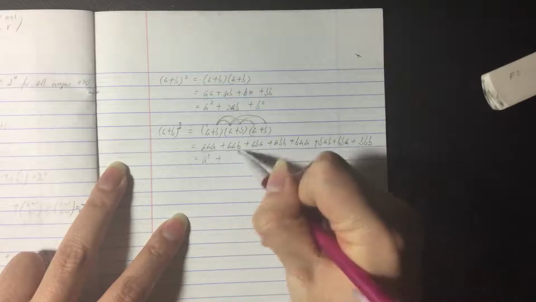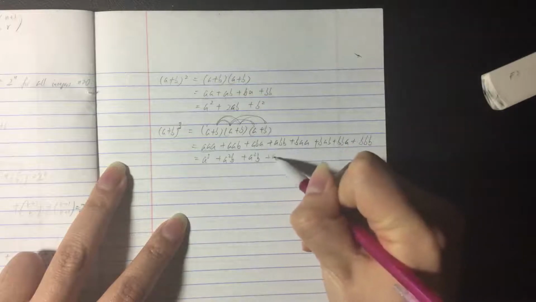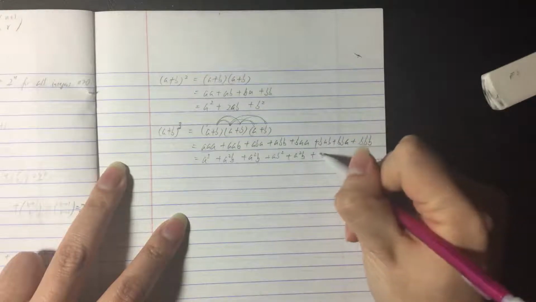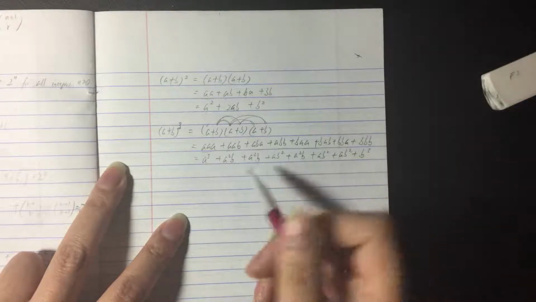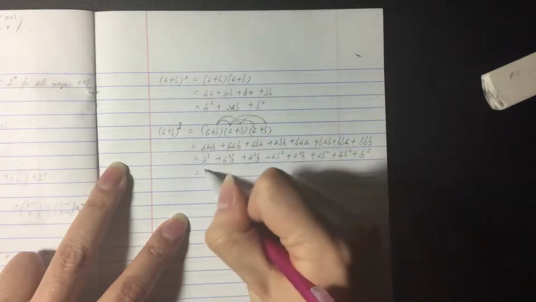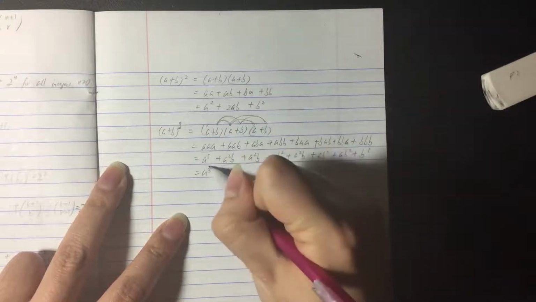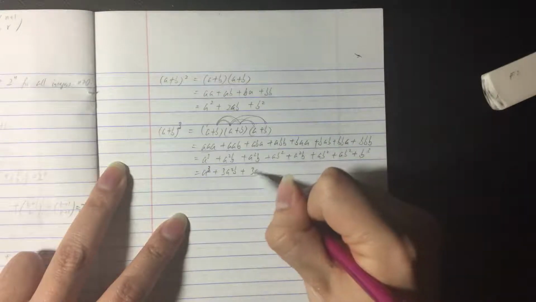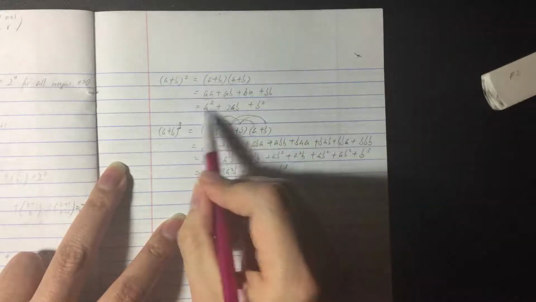I got a to the power 3, a squared b, another a squared b, a squared b, ab squared, ab squared, ab squared, and b to the power 3. When we multiply, order doesn't matter, so these three terms look exactly the same. We have a cubed plus 3a squared b plus 3ab squared plus b cubed.